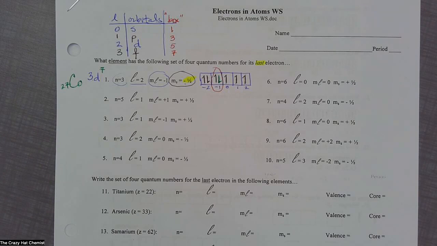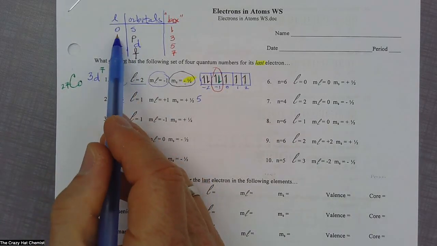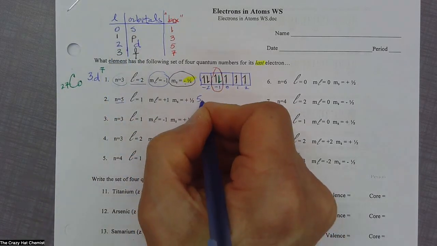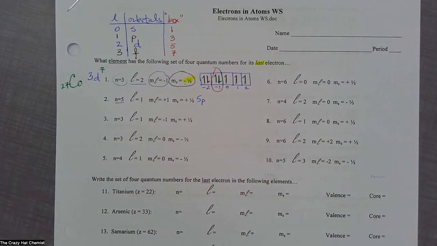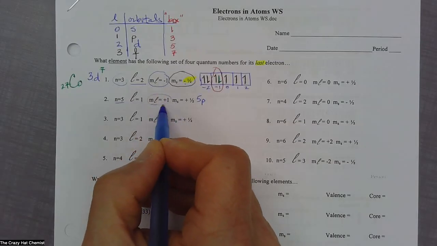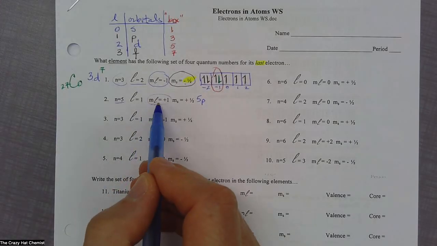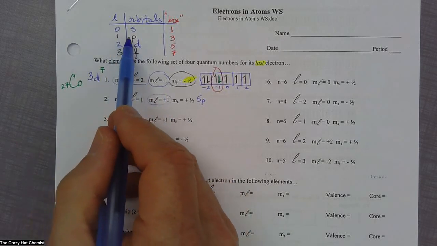All right. So it says n equals 5. Okay. So that means it's 5. L equals 1, I'm going to go over to this table here. L equals 1, that's a p-type orbital, so it's a 5p. All right, and then from here, then it's m sub L of +1. That just needs to have a 1 there. Doesn't need to have the plus, just FYI. All right, so m sub L of plus 1. Now, we're going to go back to the P's.